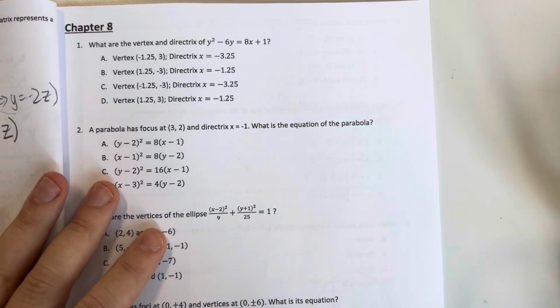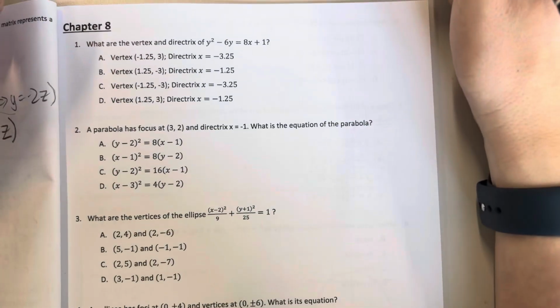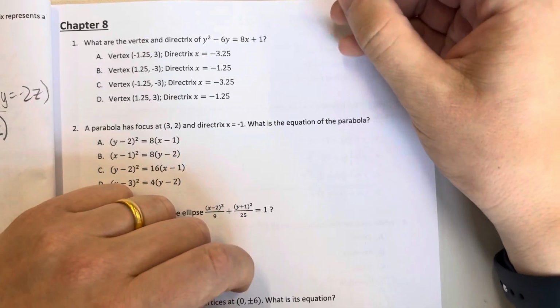Alright folks, it's Monday morning. I'm on the second floor and I'm solving the chapter 8 problems. Busy, gotta go.